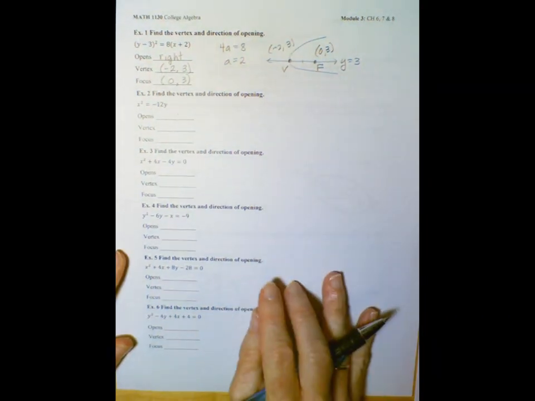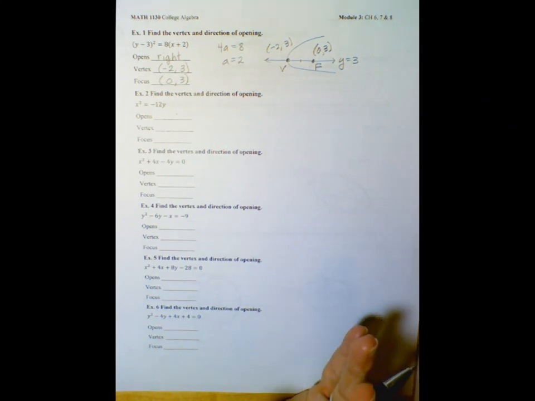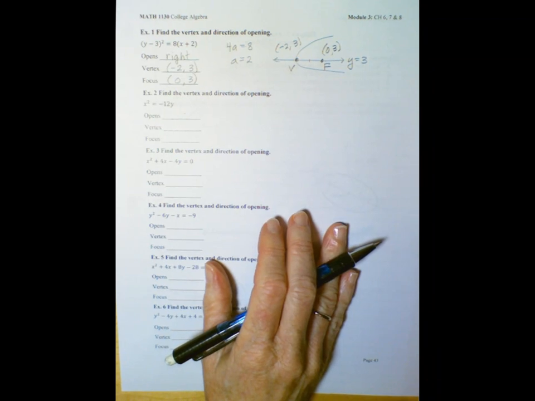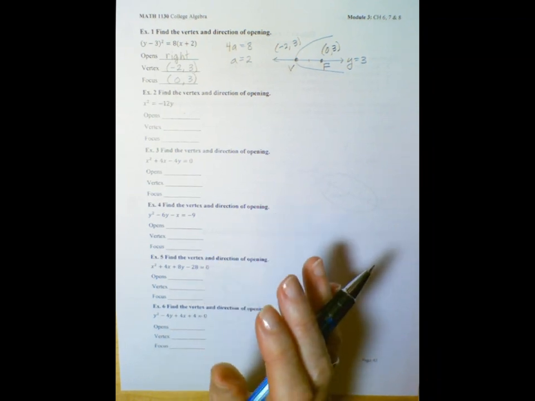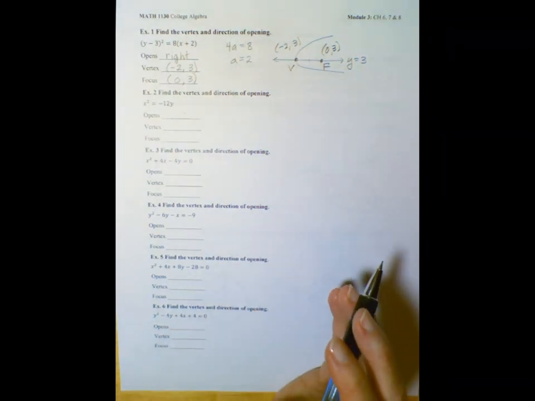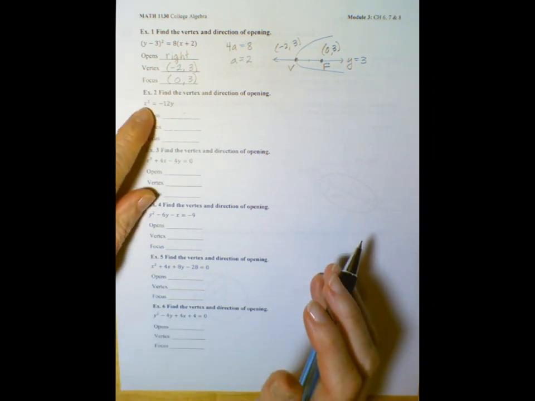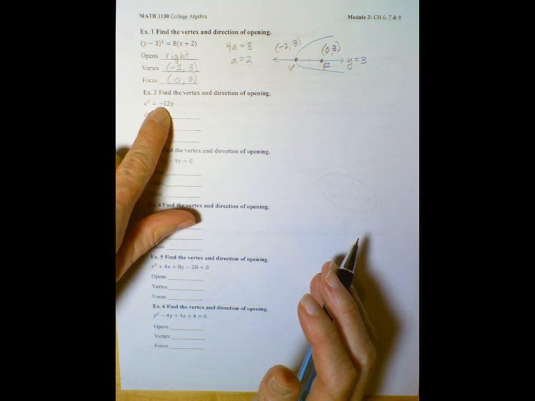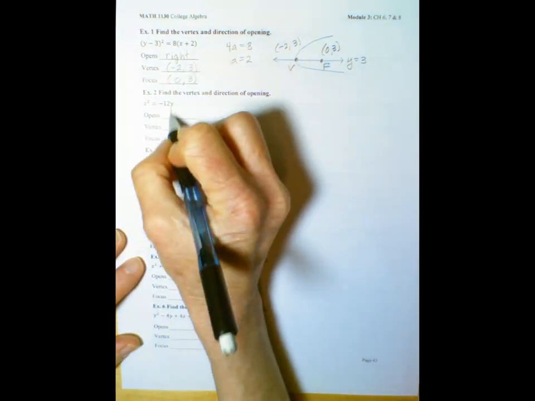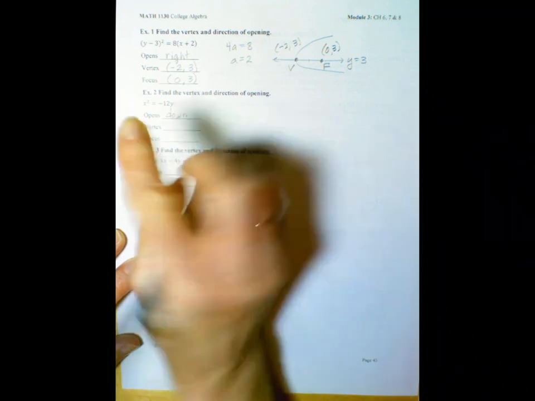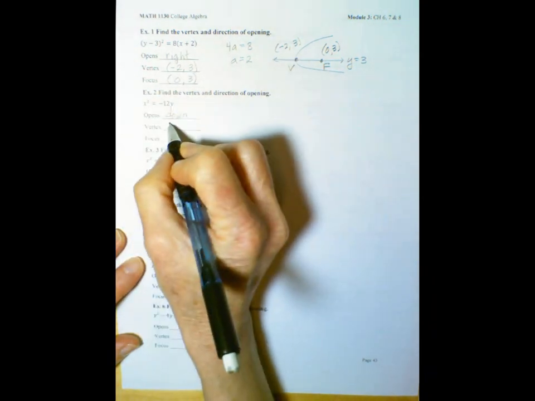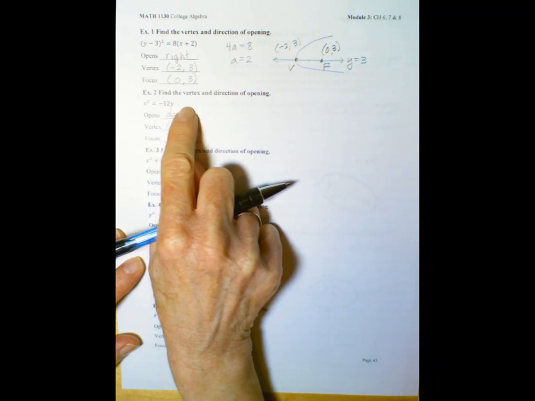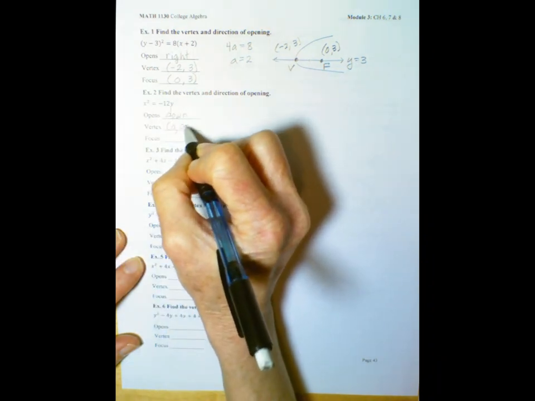Okay, look at the next one. Is that in standard form? Well, it just says x squared, not x minus something squared. That means that h must be 0. And it's x squared, so that's an up or down one. And it's negative on the right side, so which way does it open? Down. And the vertex? Well, h must be 0, and do we have y minus anything? No. So k must be 0.